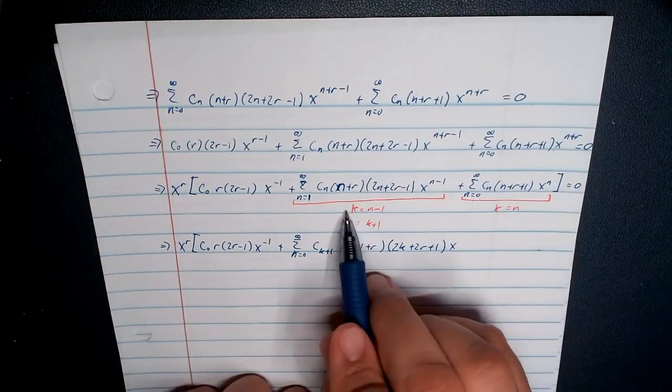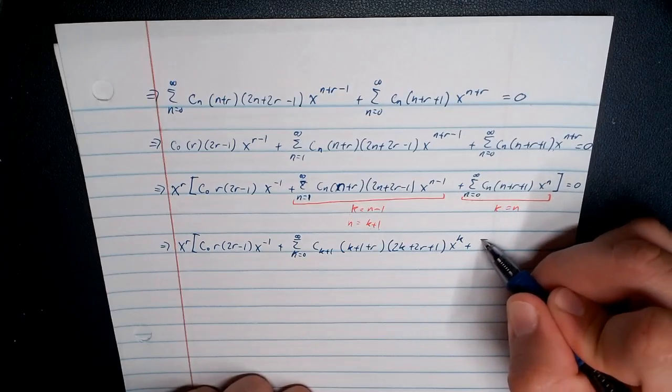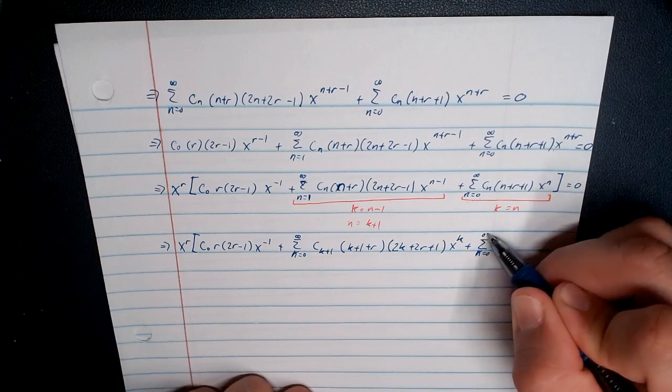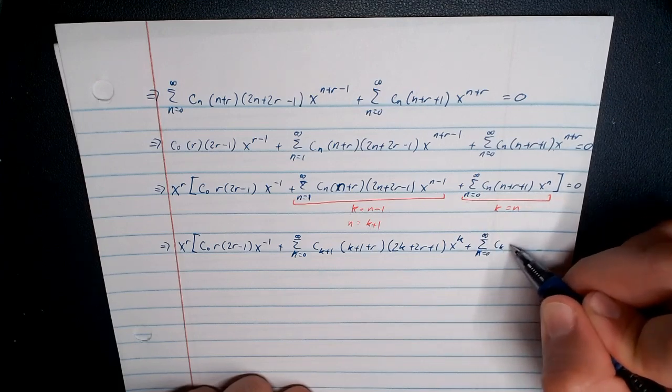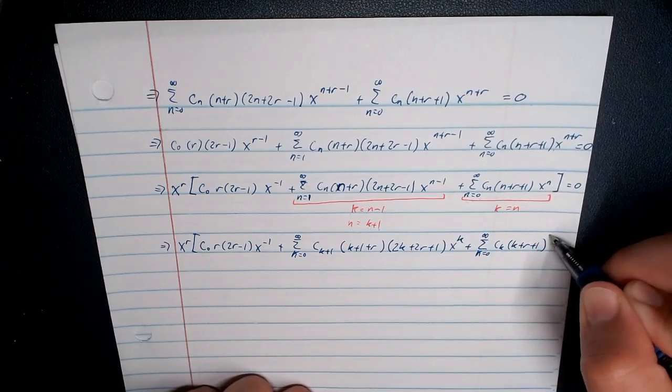X to the, and now our power is just k. Plus, and then over here, you don't really need to think about it. Just replace all the n's with k's. There's no arithmetic or even thought involved. It's just a straight up substitution.